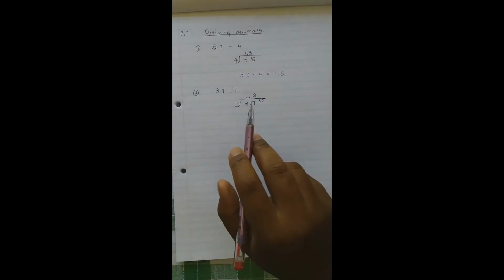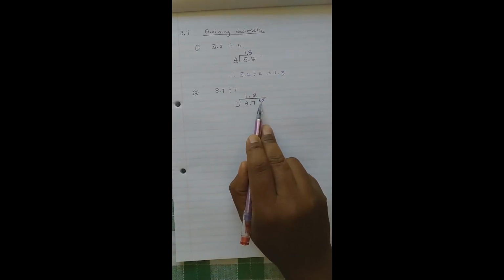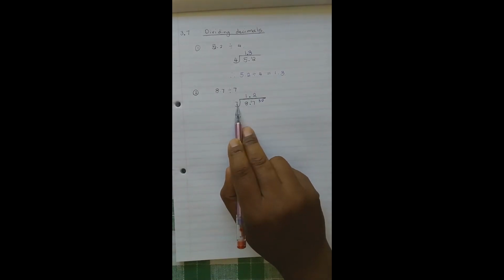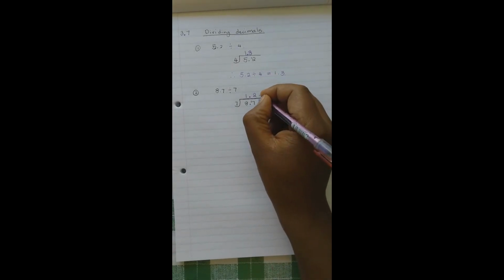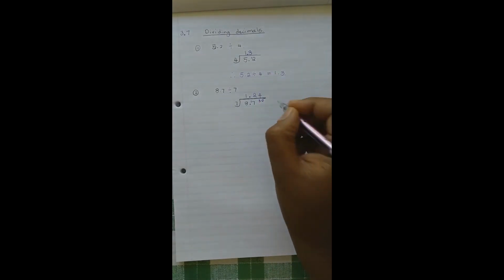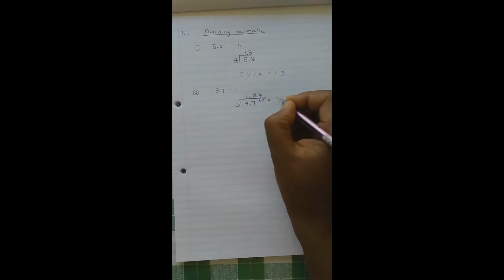You ask why we do that? Have a look at this. We go on. 30 divided by 7: 7, 14, 21, 28, that's 4. The remainder is 2. You put a small 2, and there is still nothing there, so that becomes a 20.